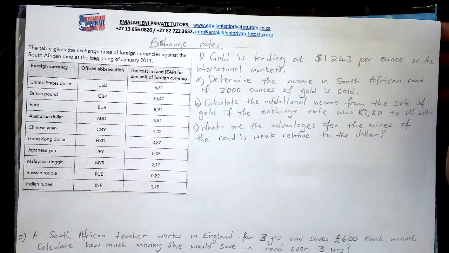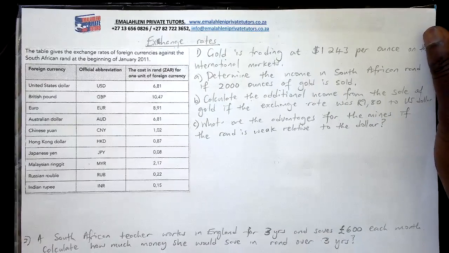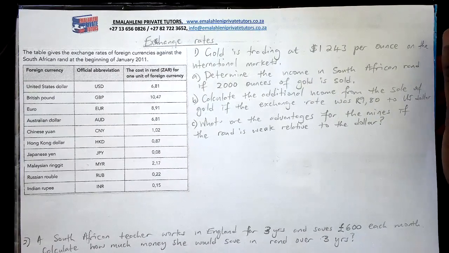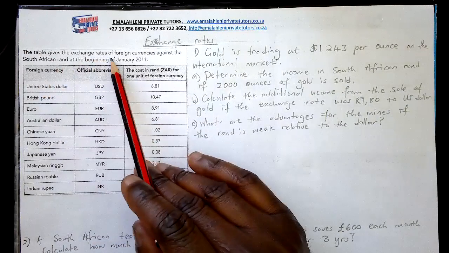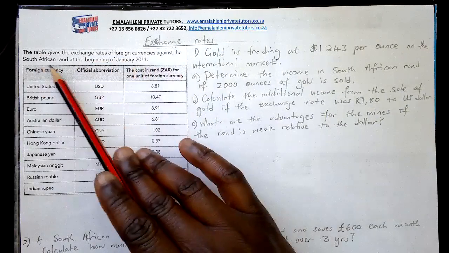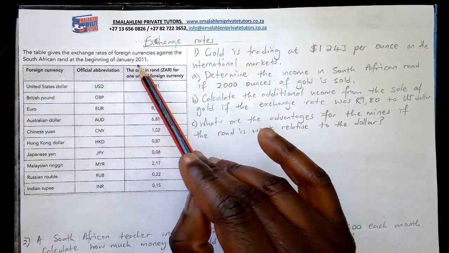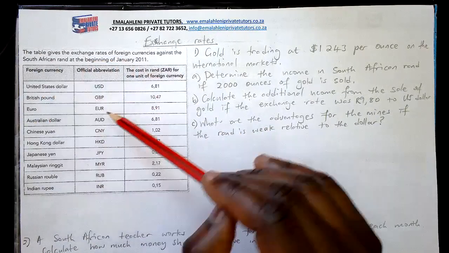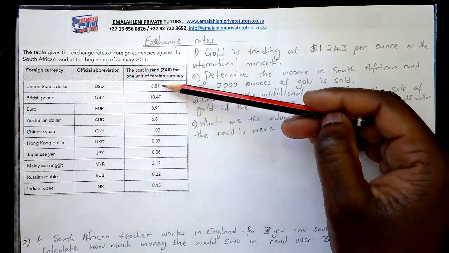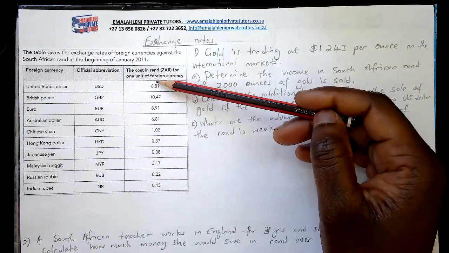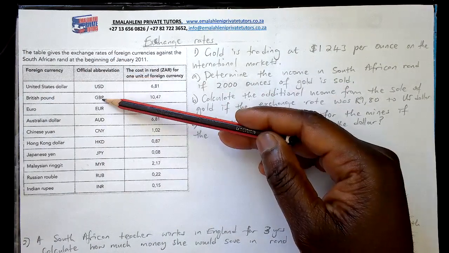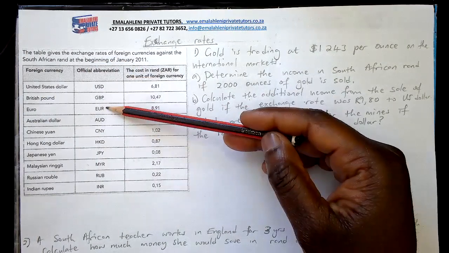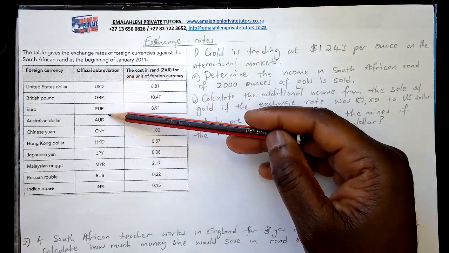Exchange rates. So we need to know that when you're dealing with currency, there is an exchange rate. Let's look at the table here. The table gives the exchange rates of foreign currency against the South African rand at the beginning of January 2011. Now, this is what it means when we are saying these are rands. So this is the 1 US dollar, the pound, 1 euro. How much is it? That's what we're saying here.